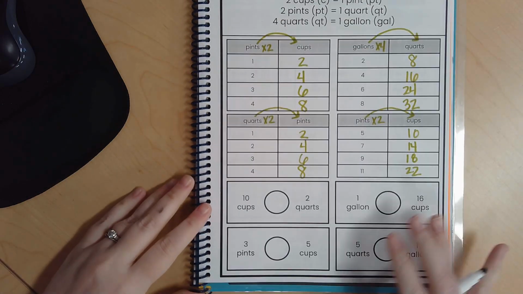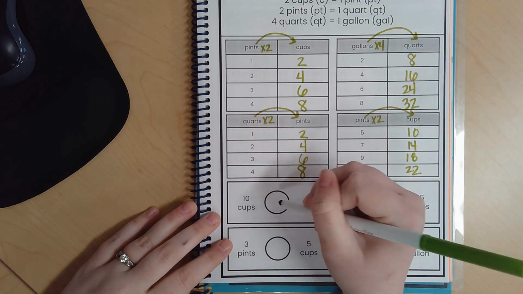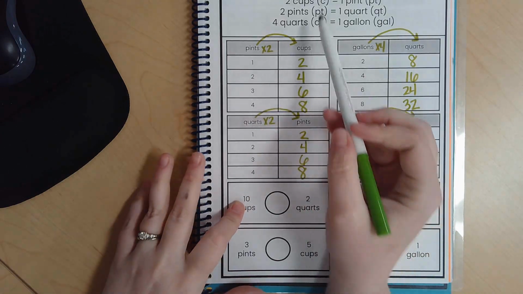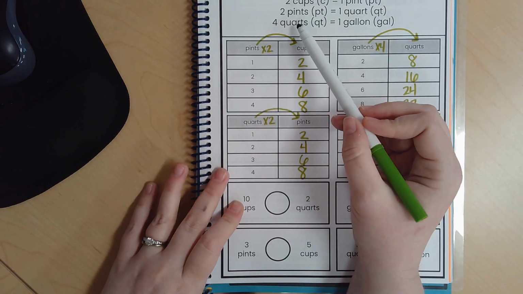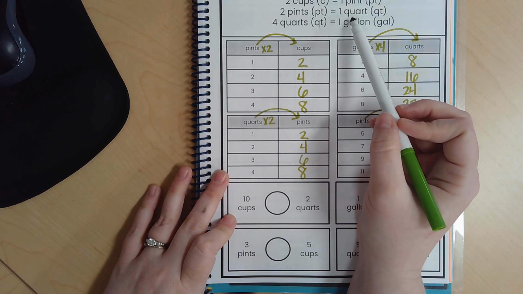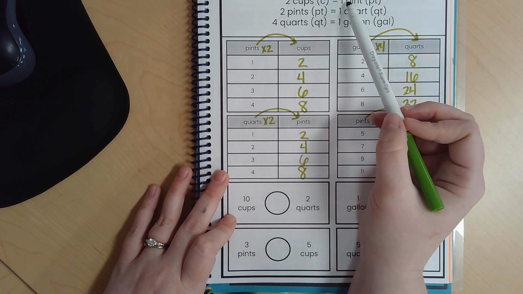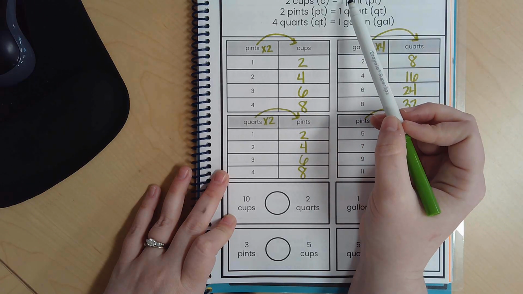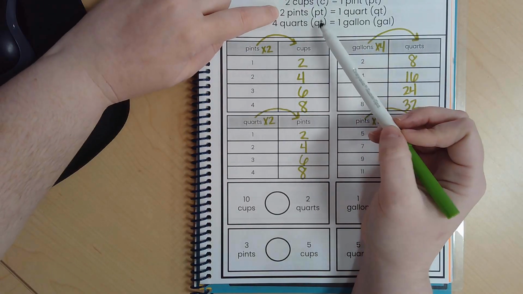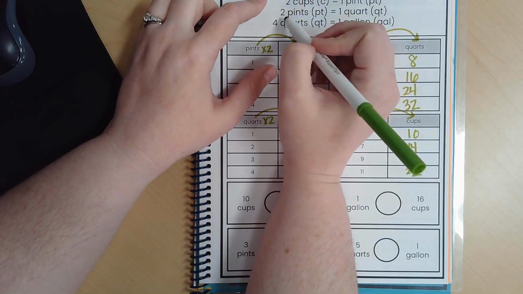All right. So now down here, we're gonna convert, okay? And remember when we see the circle, we know we're gonna do greater than, less than. So if we have 10 cups, we wanna go from cups to quarts. So let's look at our chart. Cups to quarts. So 2 cups are in a pint and 2 pints are in a quart. So from 2 cups to 1 quart, it'd be times 4 because you need the 2 cups and the 2 pints.